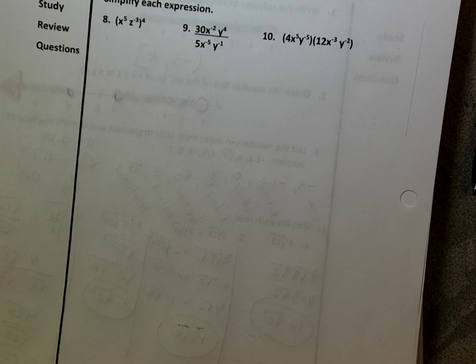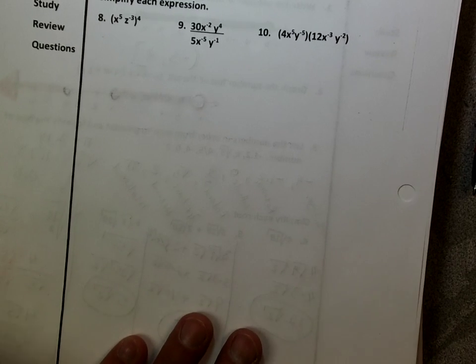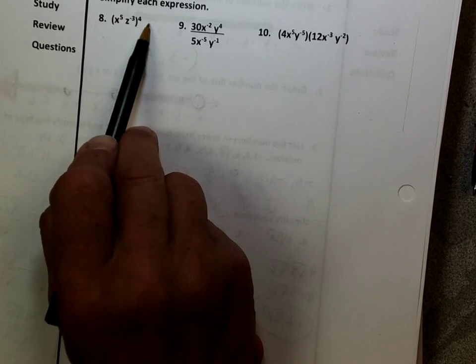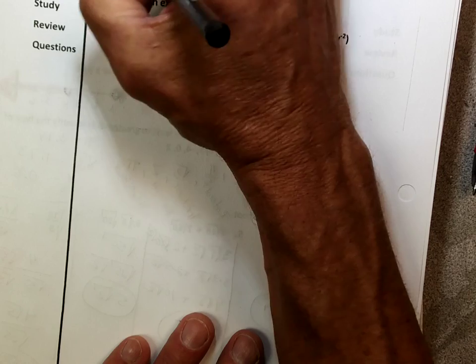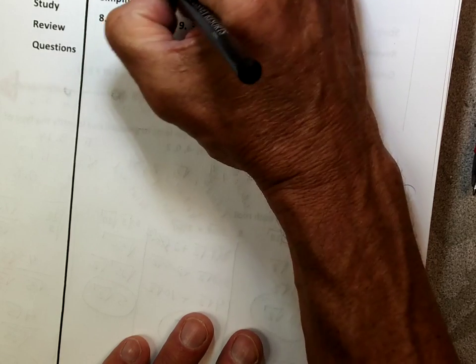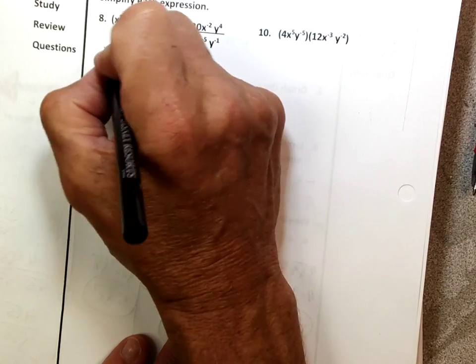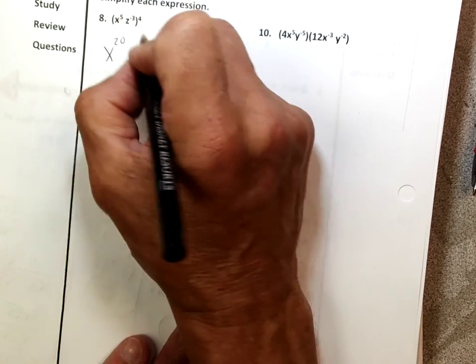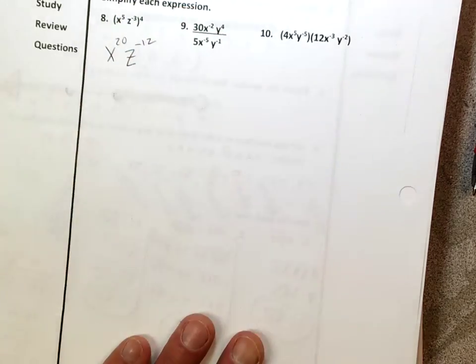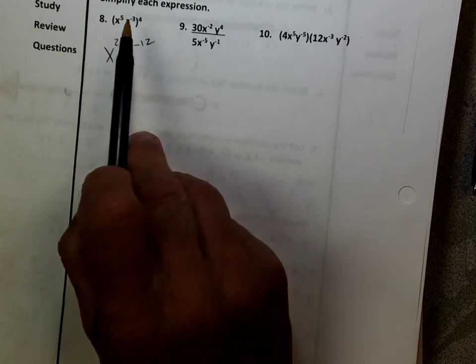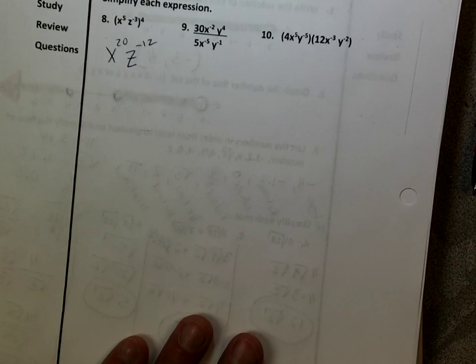All right. Number 8. Probably the easiest way to do this one first is when you have an exponent to an exponent, you multiply. So we're going to multiply exponents here, okay? So I'm going to get an x to the 20th and a z to the negative 12th, okay? I just multiplied exponents, okay?